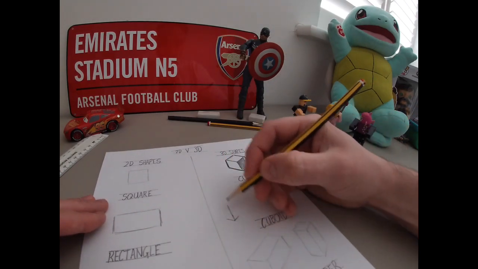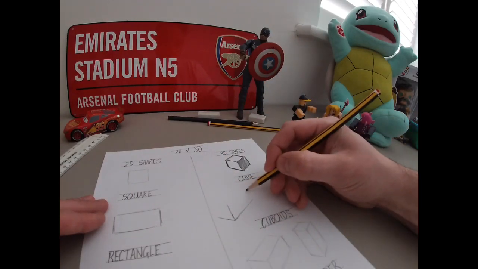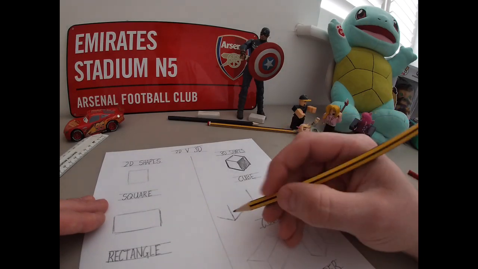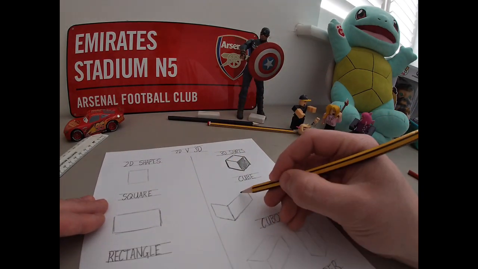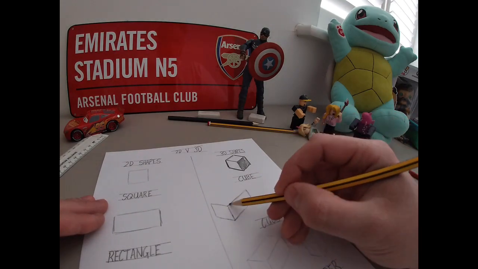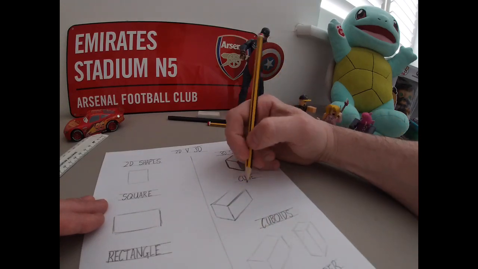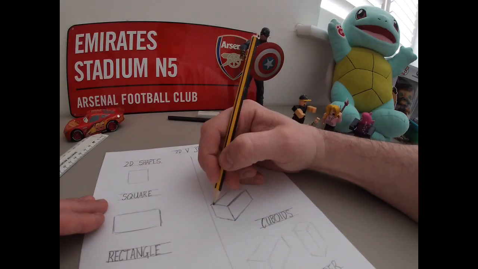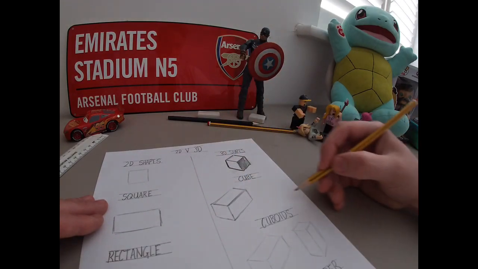I'm going to do short, short and long, because this is my cuboid lying down. Short going up, short going up. Join them up. There we go. It's helpful if you run your pencil over like this, draw it in, and then you want this line parallel with this line, and you've got your cuboid lying down.